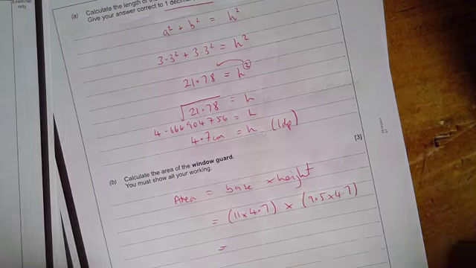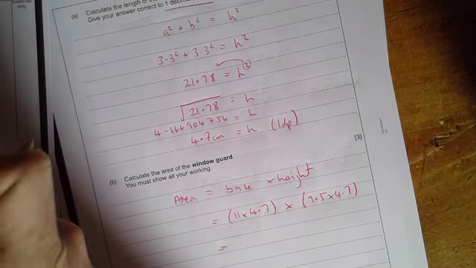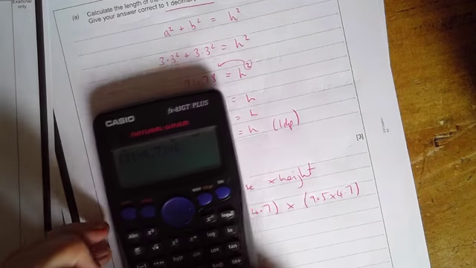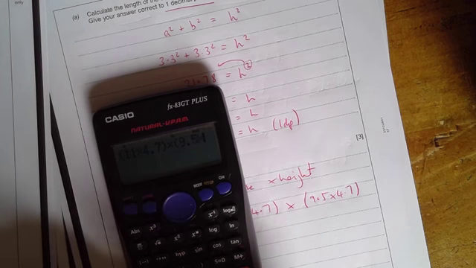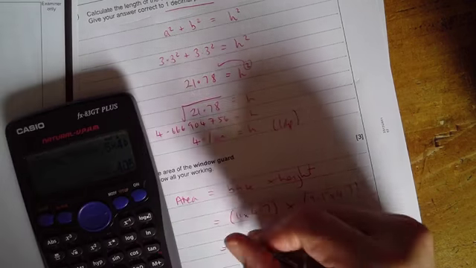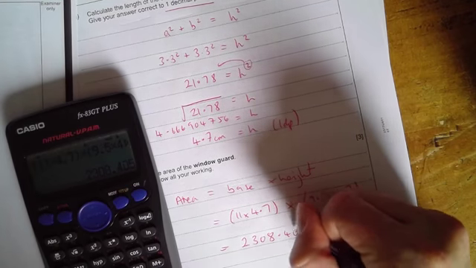And that will go into my calculator, which comes to 2,308.405. Now that's it in the calculator, isn't it?